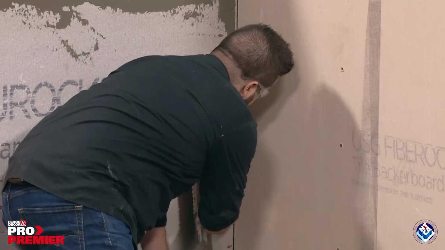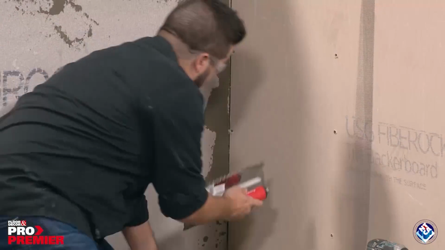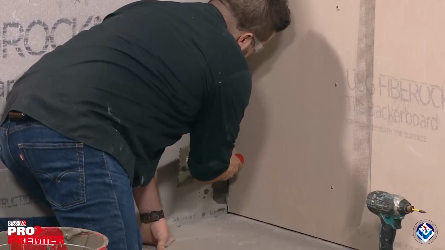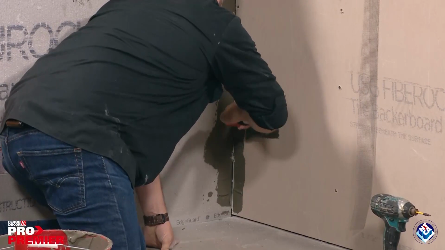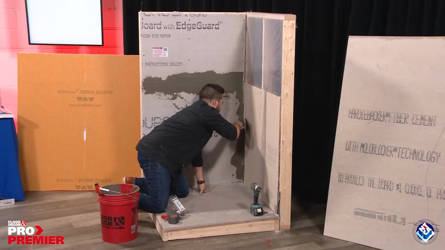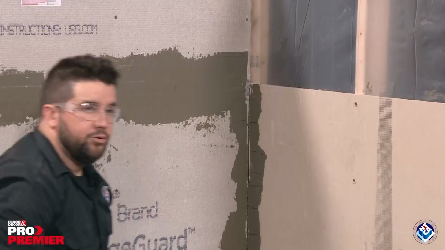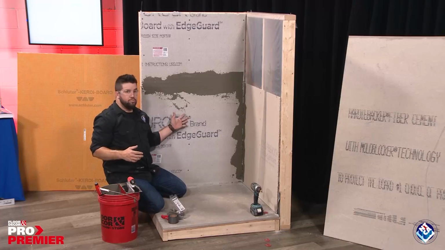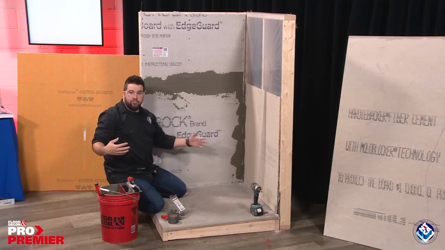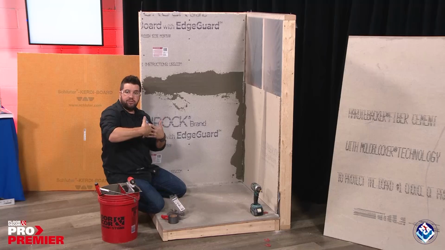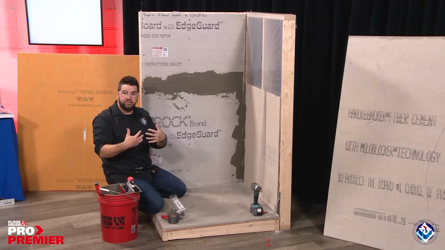So I'm using the flat side of my trowel, but you'll notice that I'm taking caution when I do that not to let mortar go into that cavity. And in doing this, we're going to allow this wall to move independently of this wall. If we were to fill that gap with mortar, we're going to lock those two together, and that's where we're going to start to have issues as we start to see expansion and contraction over time.